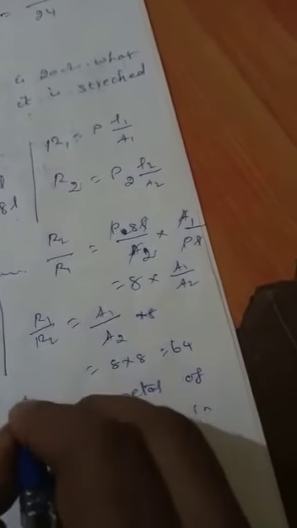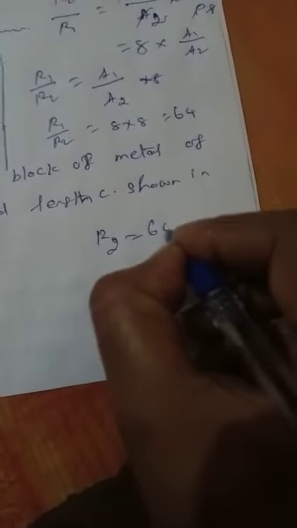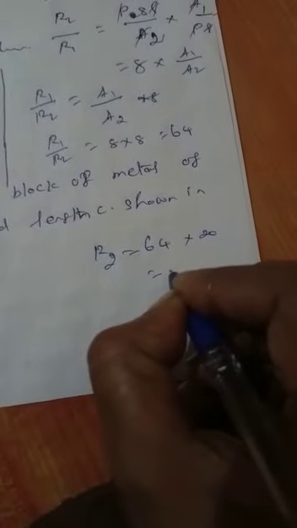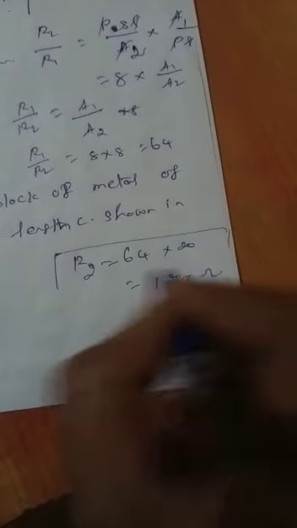So the new resistance R2 is equal to, what do we get? R1 by R2. We need R2. So R2 is equal to 64 into 20. So 1280 ohm. That is the new resistance. Okay.